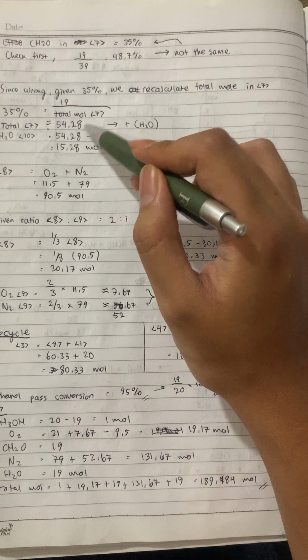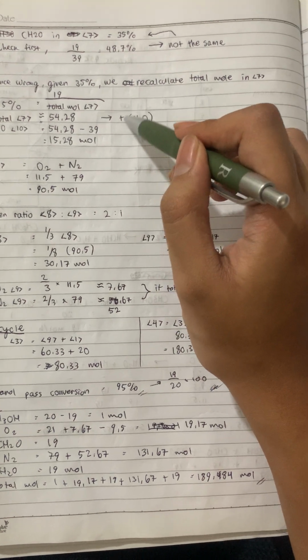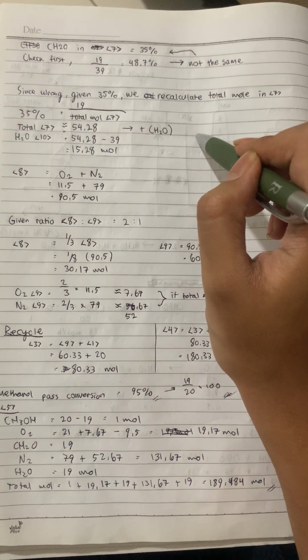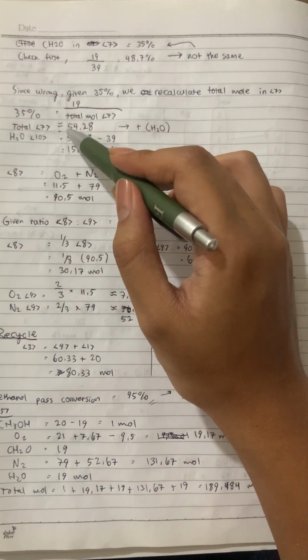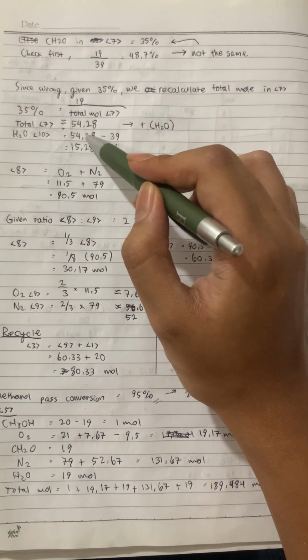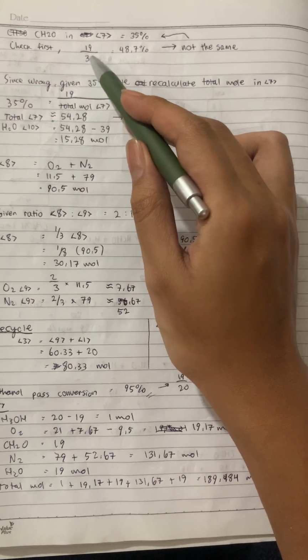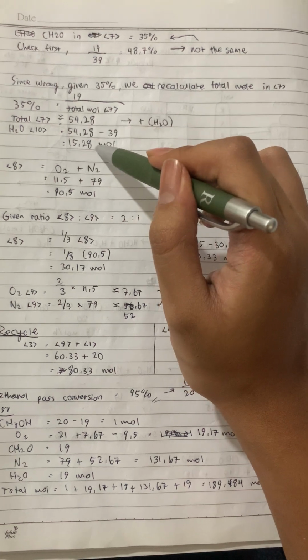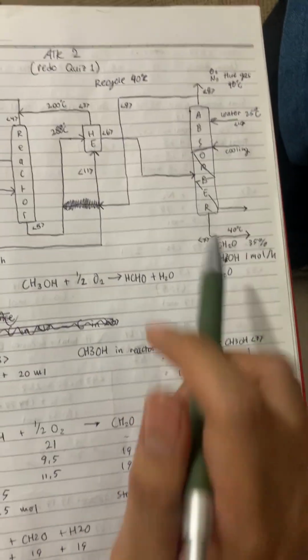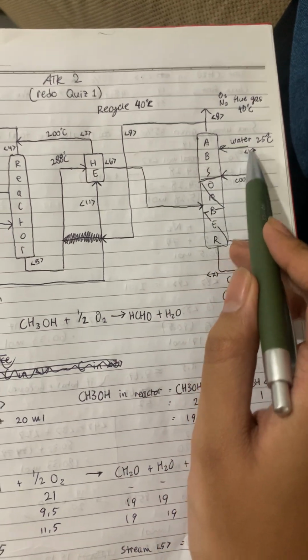And bear in mind, there's additional H2O, and we can check how much of it by this 54.28 minus the 39 that we got here, which is 15.28 moles, and this answers stream 10, which is located here, H2O.